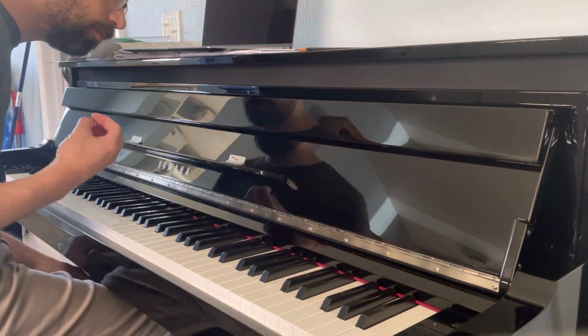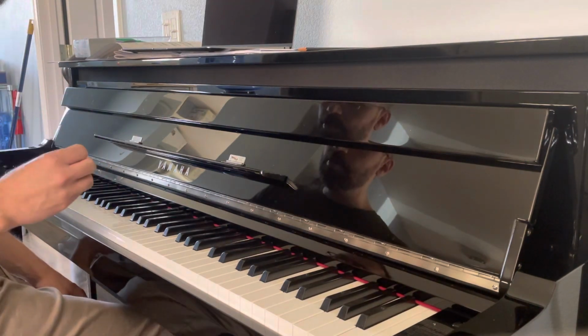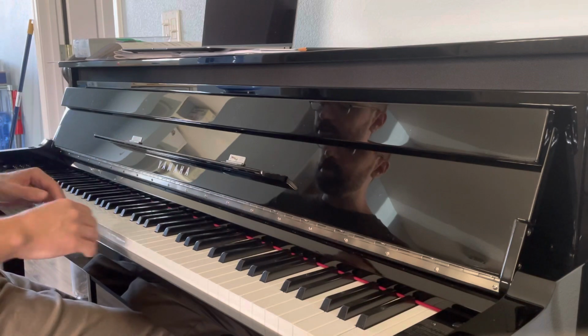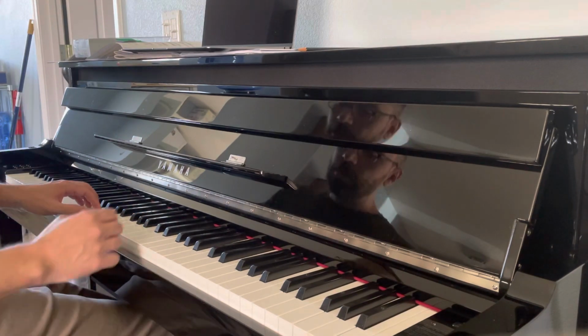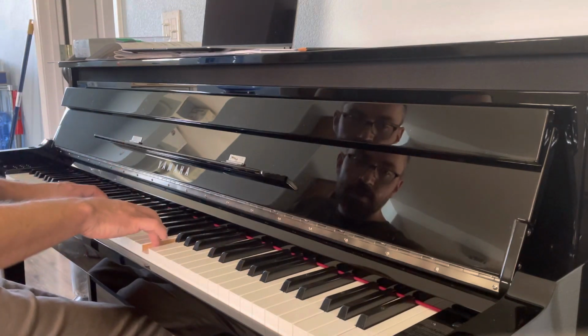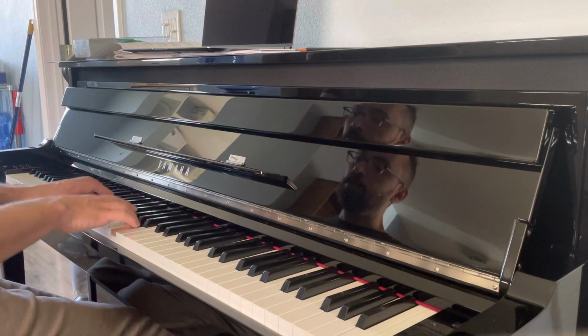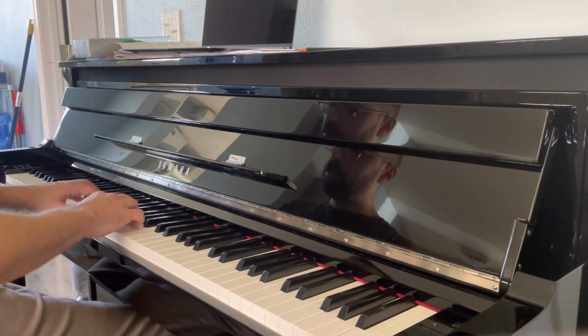When you want to know which notes to emphasize in the dynamic structure, play the harmony, play the skeleton of the song. So I'm going to use pedal for this. Listen to this. Hear that?